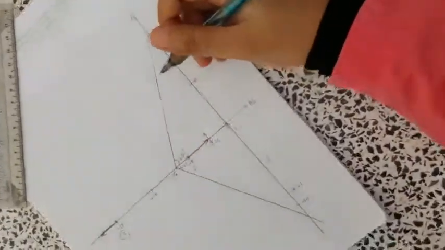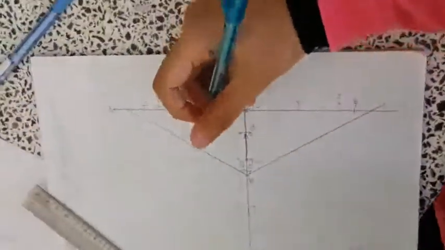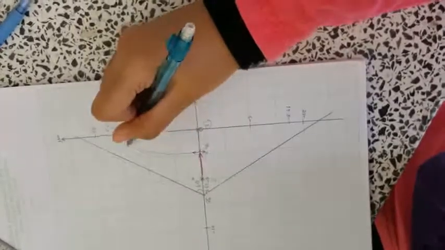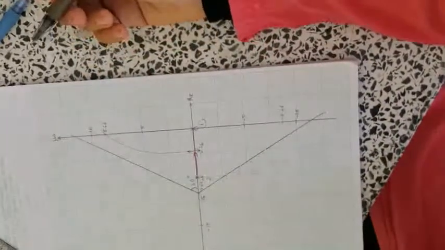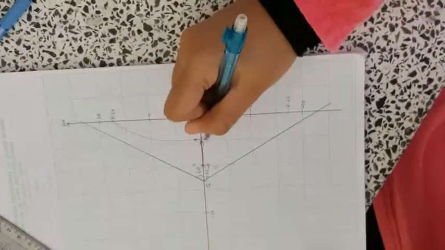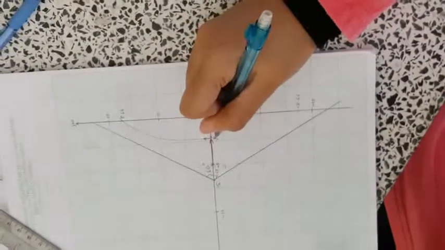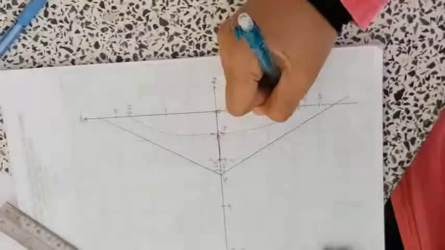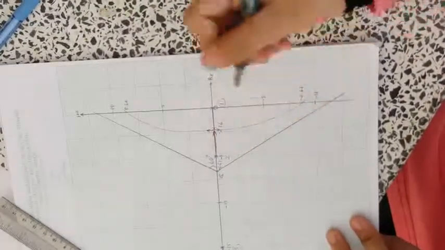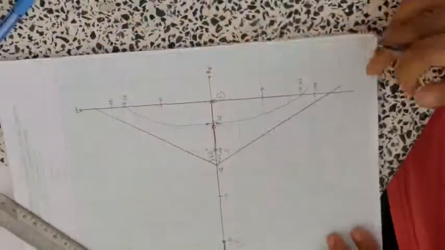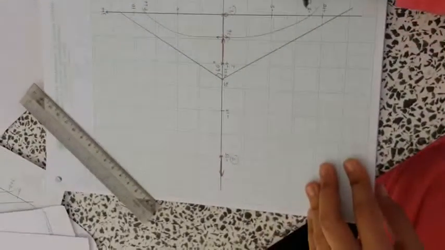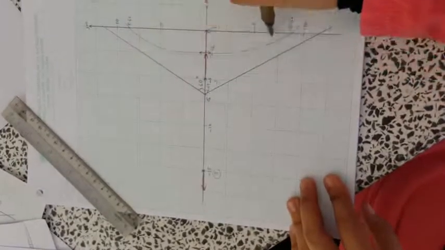Okay, that one is for the upper part, and the lower one is the same. So we have here the root locus done. The root locus is done. Okay, this is the line of the root locus.